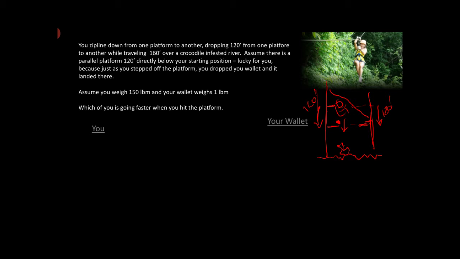But we want to figure out what speed the wallet hit on this platform compared to the speed that you hit the opposing platform over there. So we're going to look at those two speeds and see how they relate to each other.